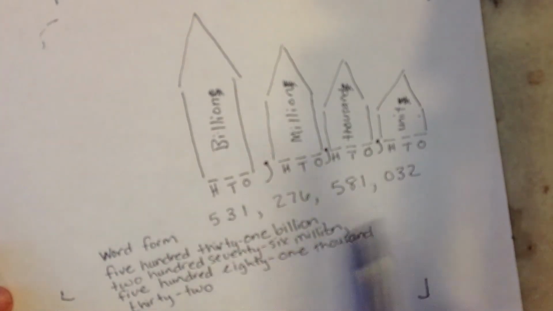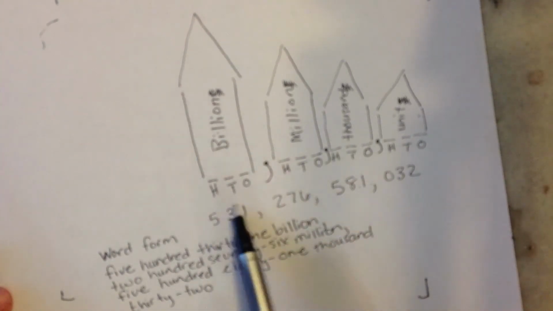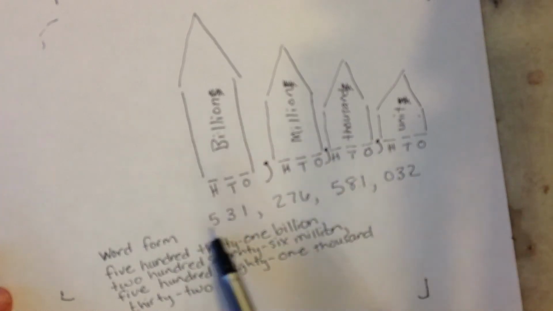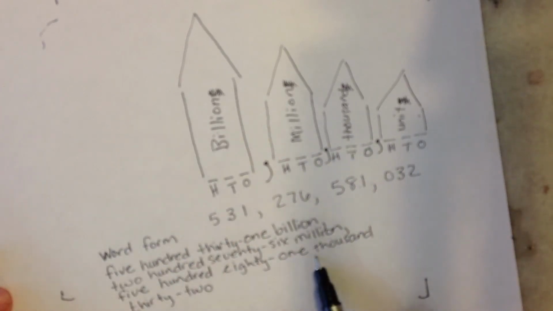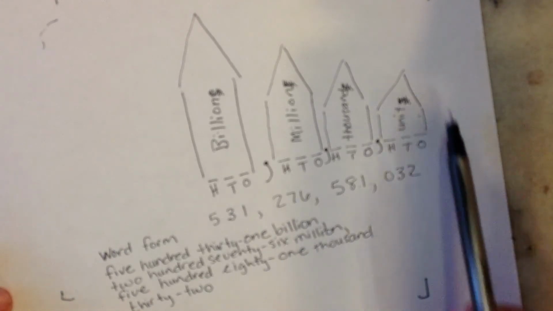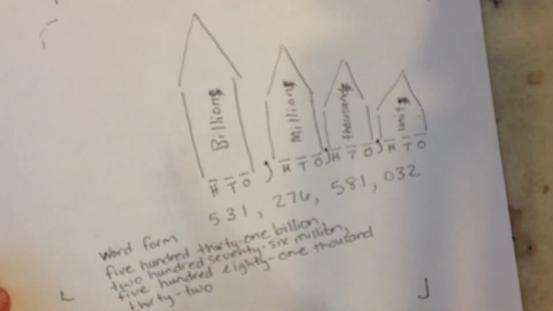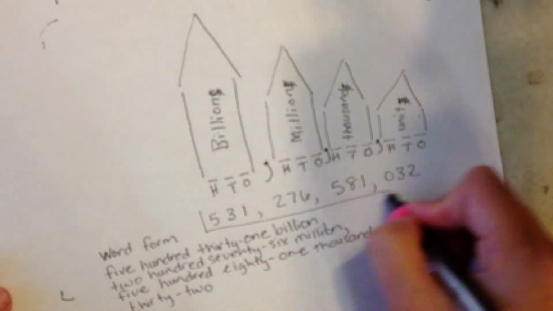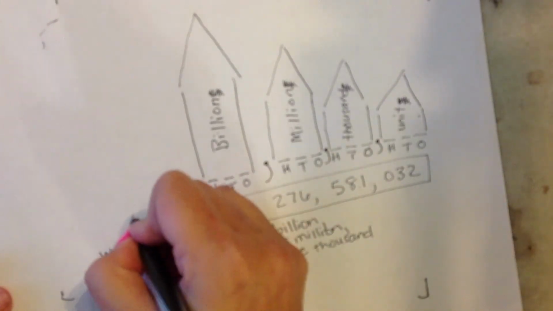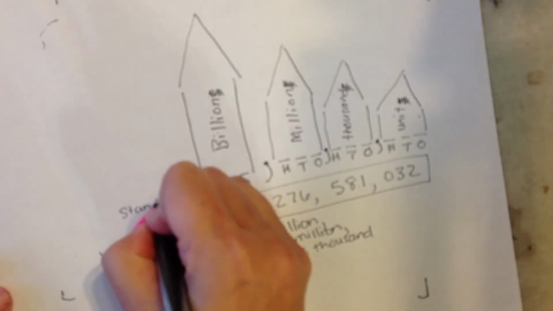So the students will then know how to read the number, and if you can read the number, you can write it in word form. The other thing we talk about is this form where it's written with numbers, which is called standard form.